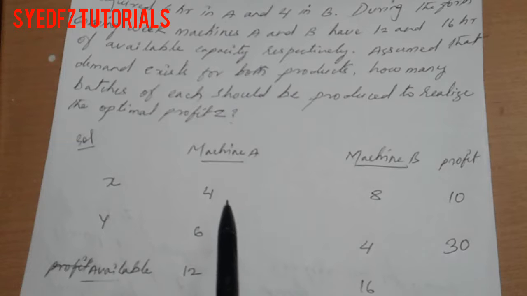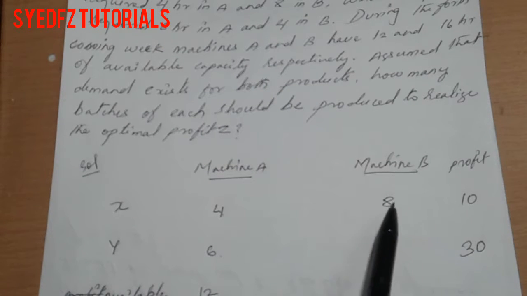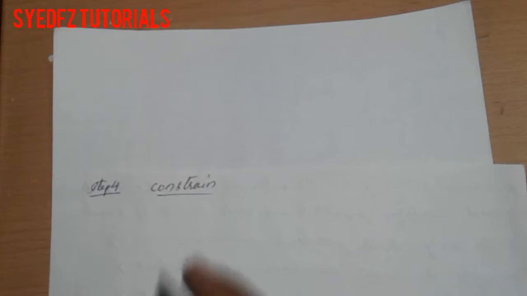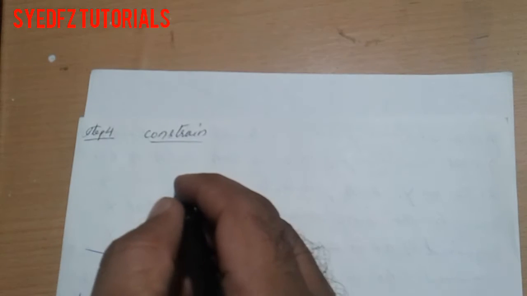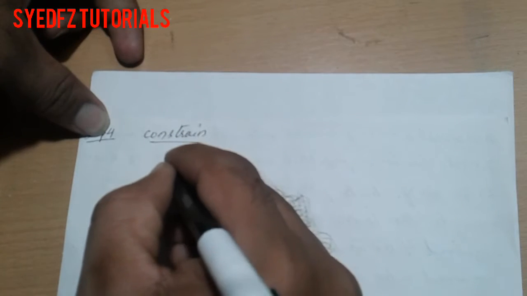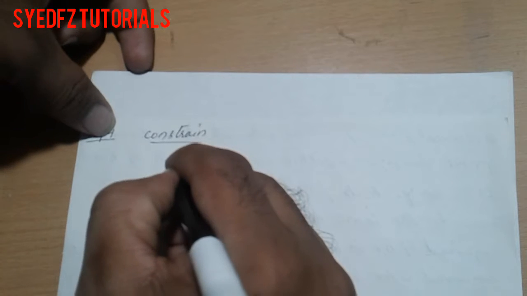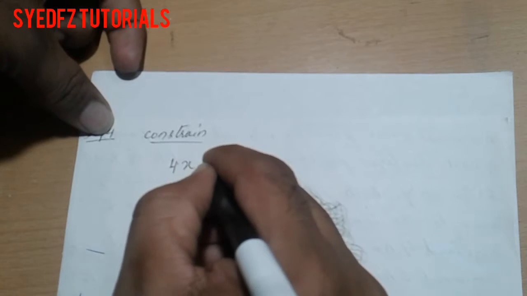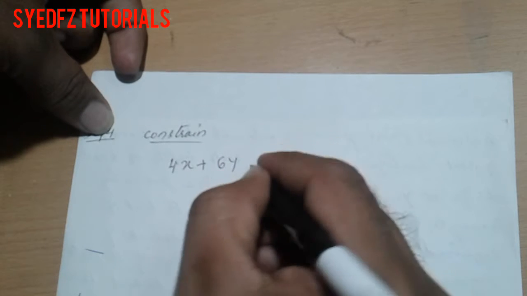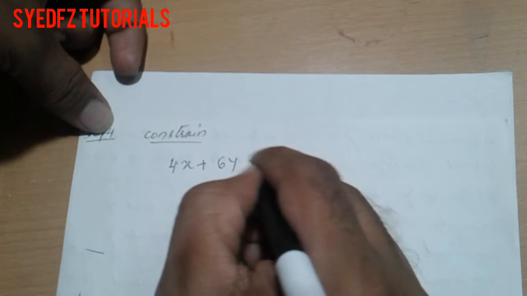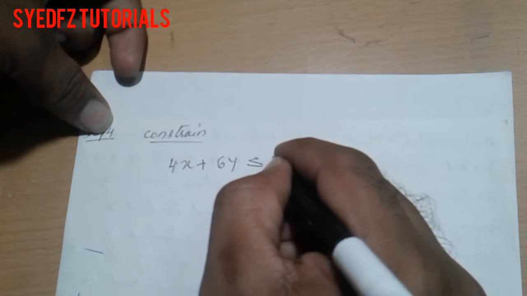Look at the numbers: 12, 8, 6, 4 and 16. Always remember in the maximization case, the first constraint uses 4 and 6 and 12: 4x plus 6y less than or equal to 12.